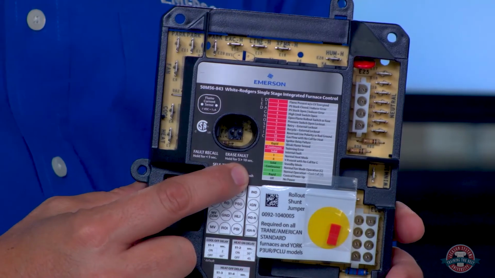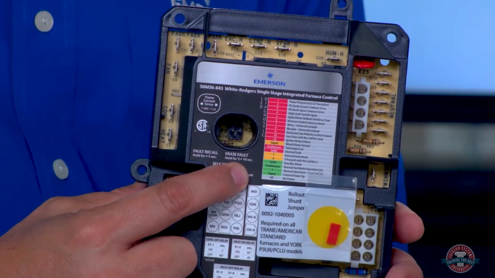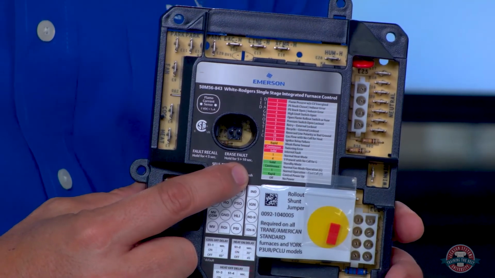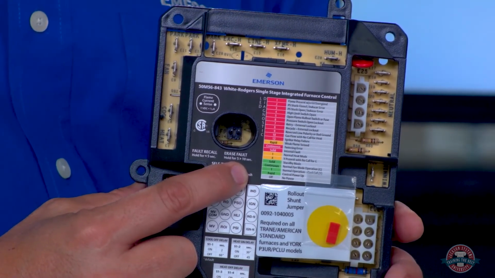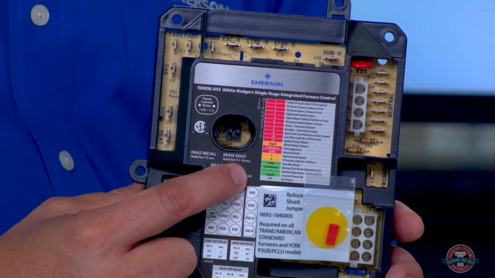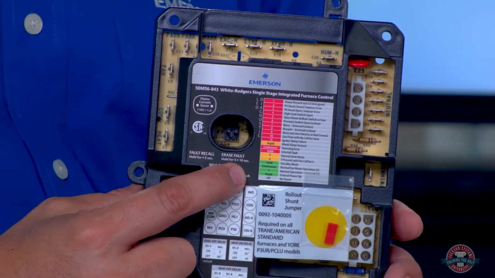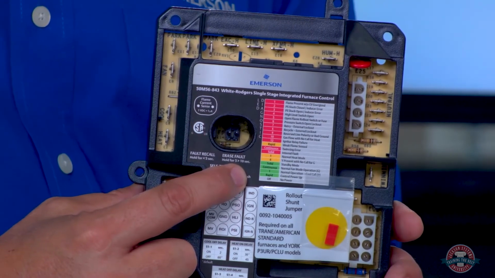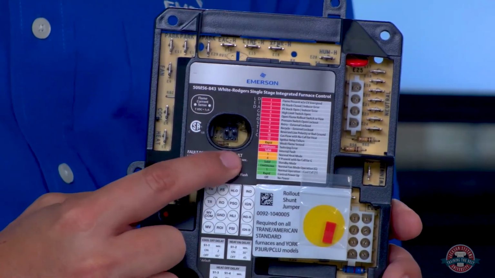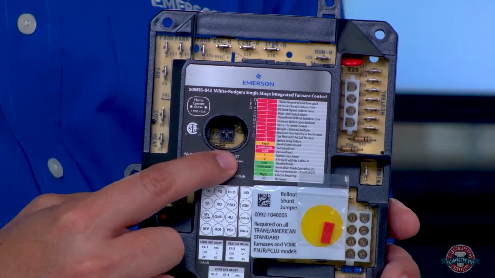And typically, your microamp reading on your flame sense is going to be somewhere between 2 and 5 microamps is a good reading. Our boards will sense a weak flame sense somewhere typically around 0.5 or half of a microamp. That would be 0.5 or half of a DC volt with your meter on these two pins right here on the board.